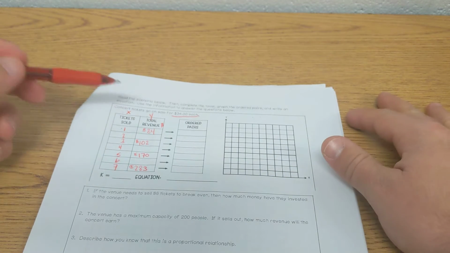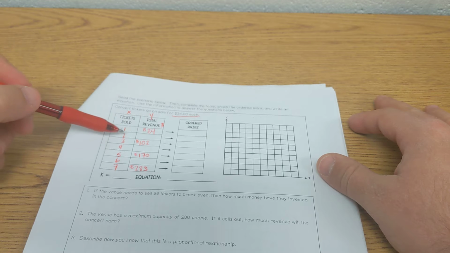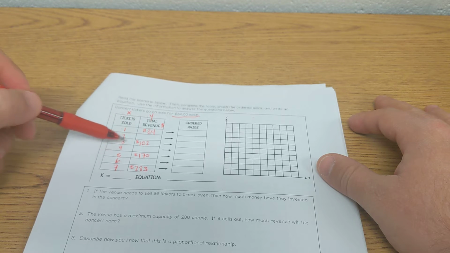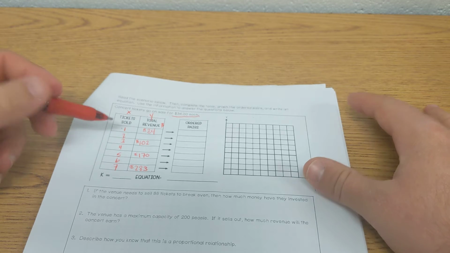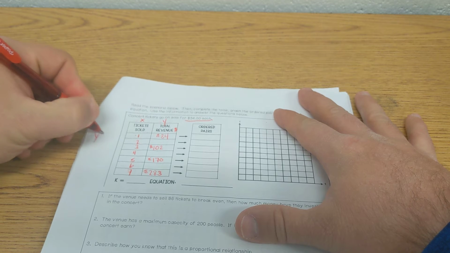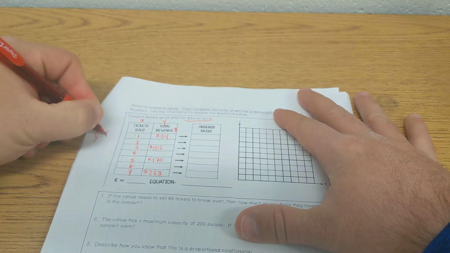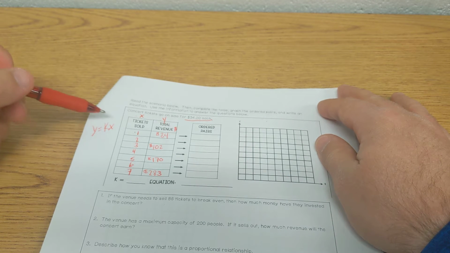All right, now, what I want you to do, I want you to go ahead and fill this in, okay? But I want you to figure out how much 2 will cost, how much 4 will cost, and how much 6 will cost. So when we do this, if you remember this equation, y is equal to kx.